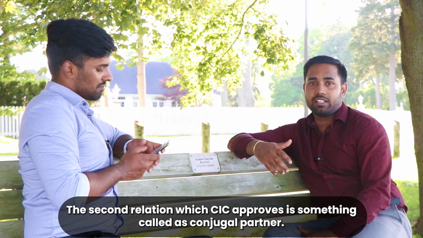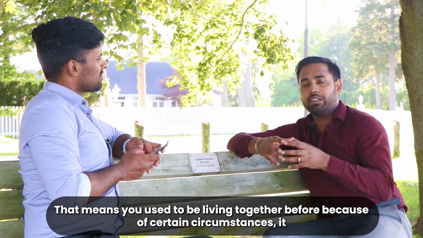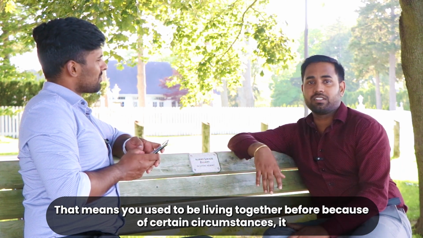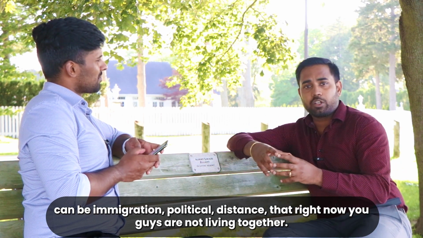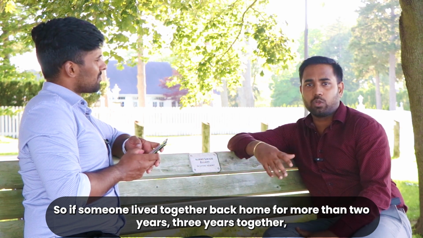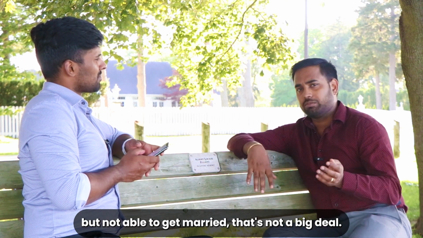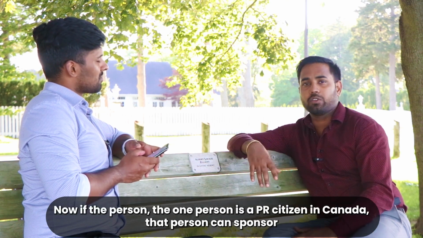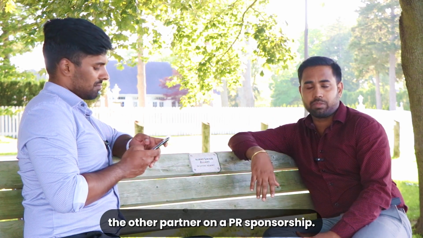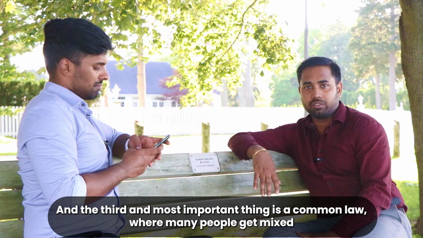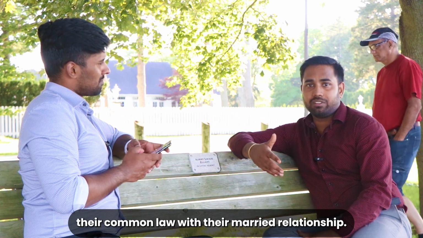The second relationship which CIC approves is something called a conjugal partner. That means you used to be living together before, but because of certain circumstances, it can be immigration, political, distance, right now you are not living together. So if someone lived together back home for more than 2 or 3 years, but was not able to get married, that's not a big deal. Now, if one person is a PR or citizen in Canada, that person can sponsor the other partner on a PR sponsorship. And the third and most important thing is common law, where many people mix up their common law with their married relationship.